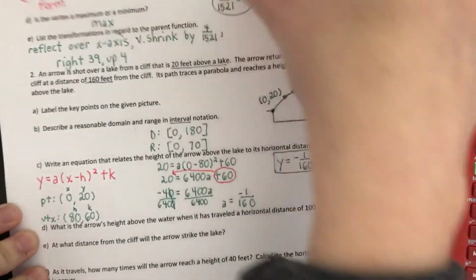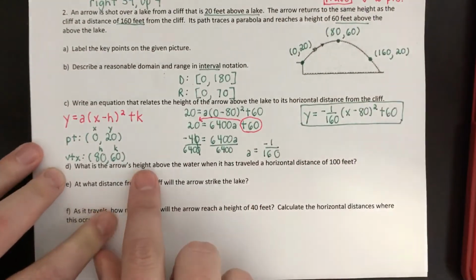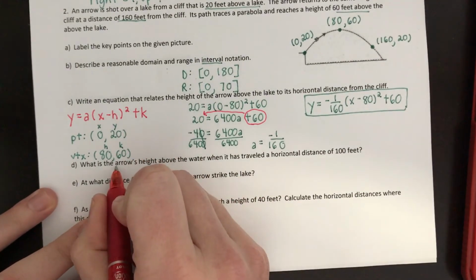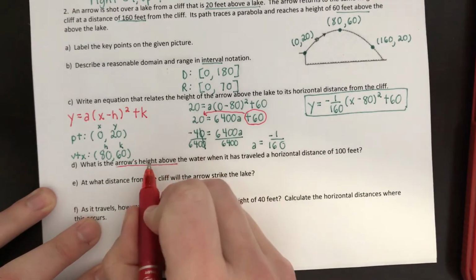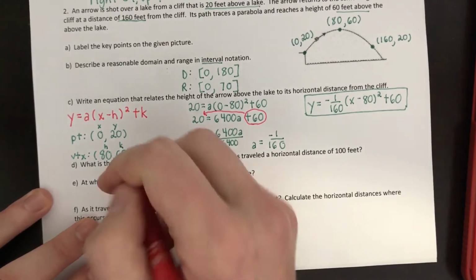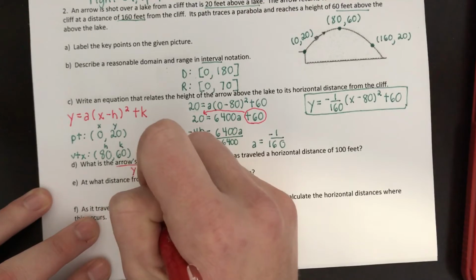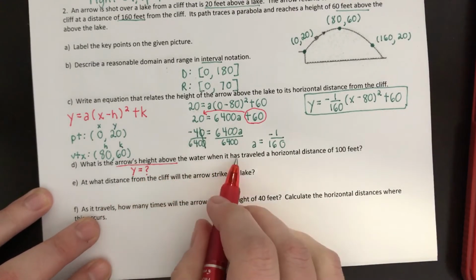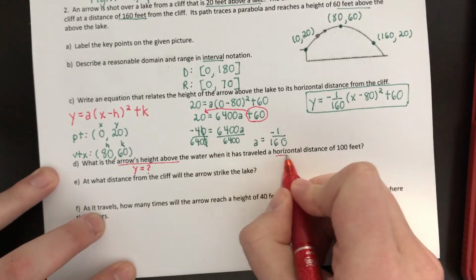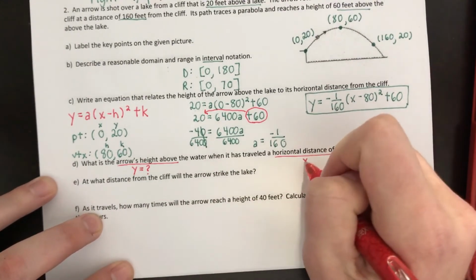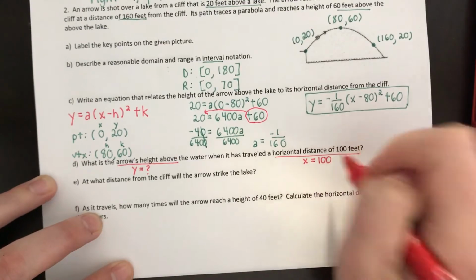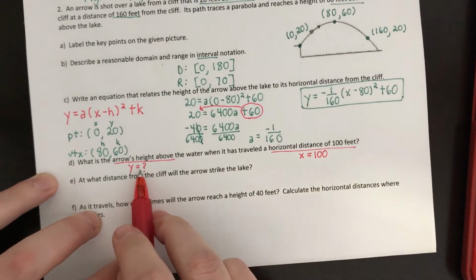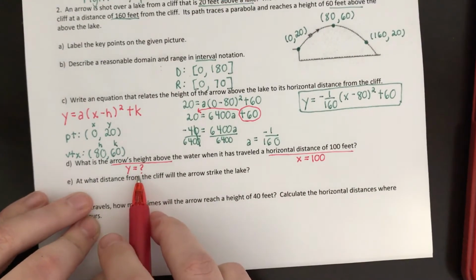So part D. What is the arrow's height above the water? So we don't know the arrow's height. Height, remember, deals with Y. So that means it's asking about Y. So what is Y? What is the height above the water when it has traveled a horizontal distance of 100 feet? So it's giving you the X. It's giving you the horizontal, which is X, and it's wanting to know the Y. So how would you figure this out?